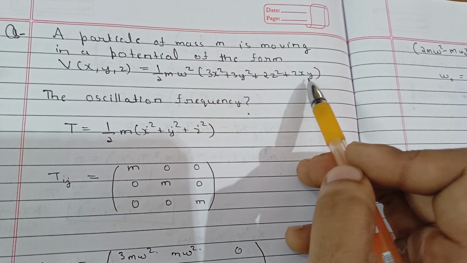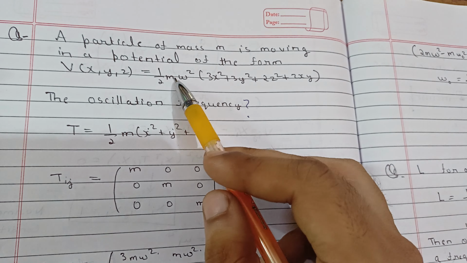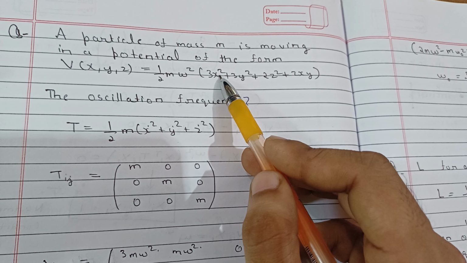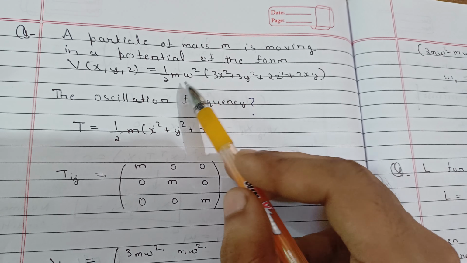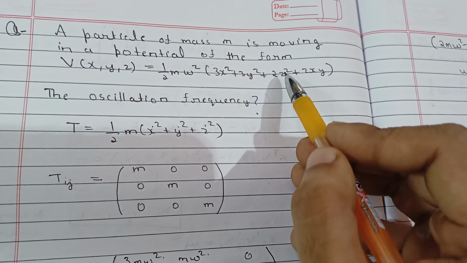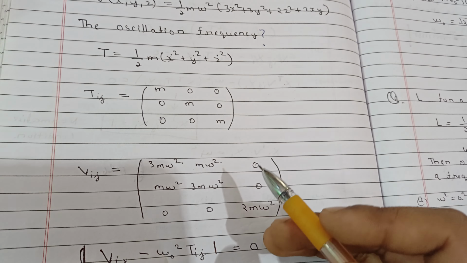So xy and yx will give you 1 2 and 2 1, and the corresponding coefficient will be m omega square. For x square it will be 3 m omega square. So in place of 1 1 you will get 3 m omega square, in place of 2 2 you will get 3 m omega square, and in place of 3 3 you will get 2 m omega square again. So it is the same.